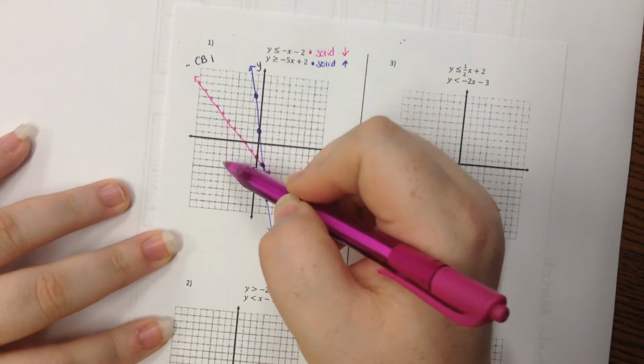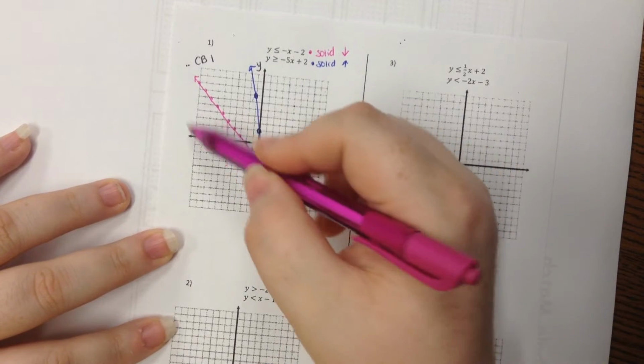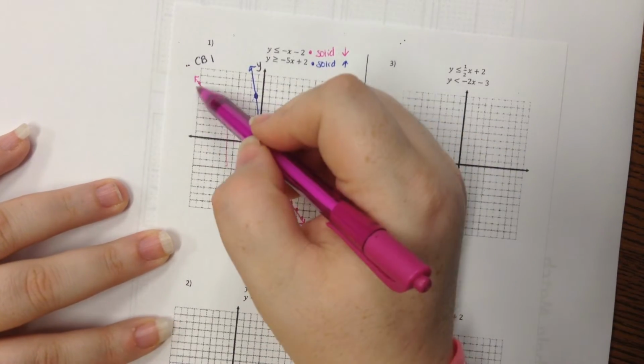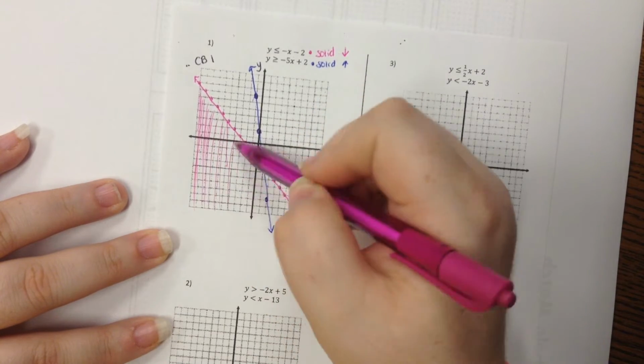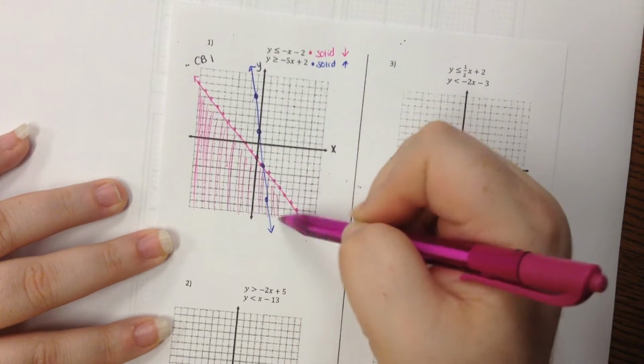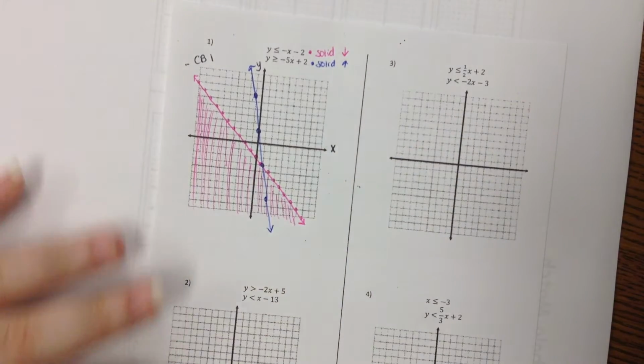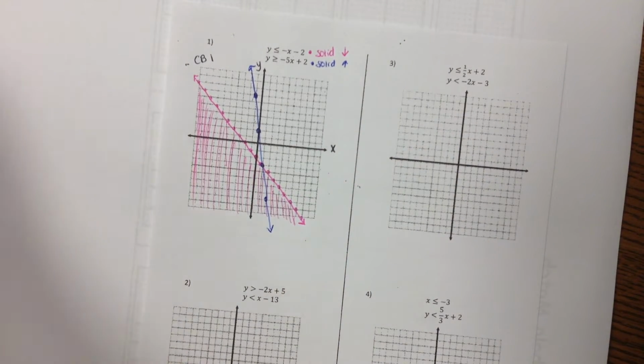This tells us this is the half of the graph. All of this section of the graph is what needs to be shaded. So I'm going to shade all of this half pink, or this section pink, all the way through the line, even if I have to cross over the blue. That's fine.